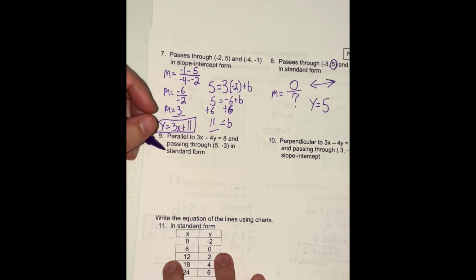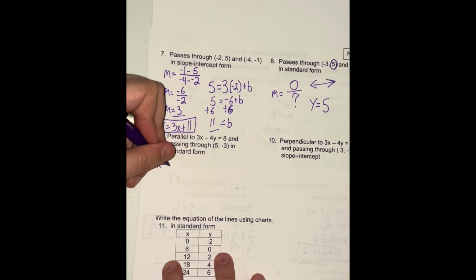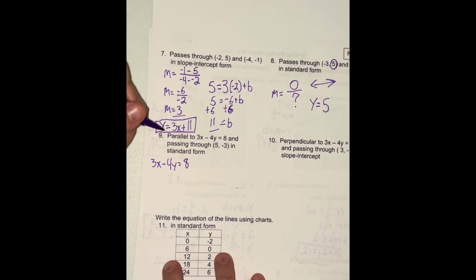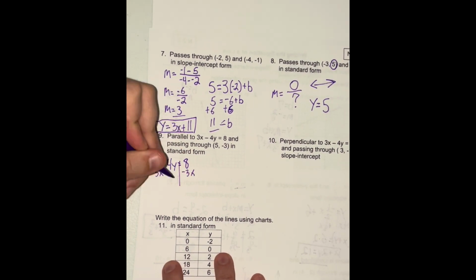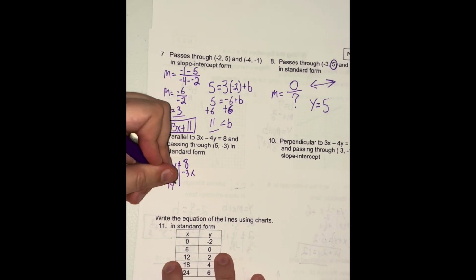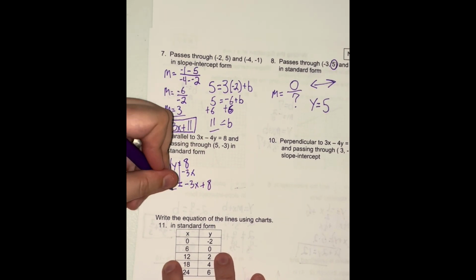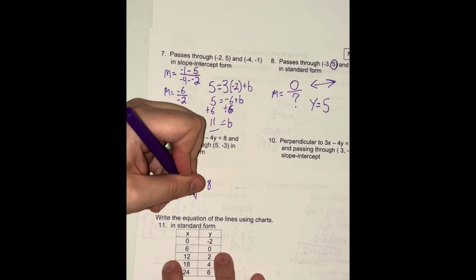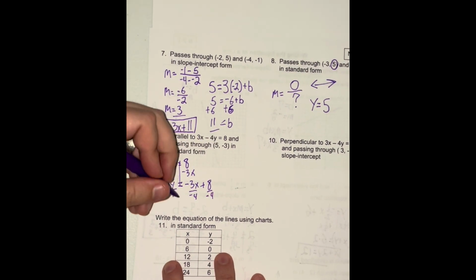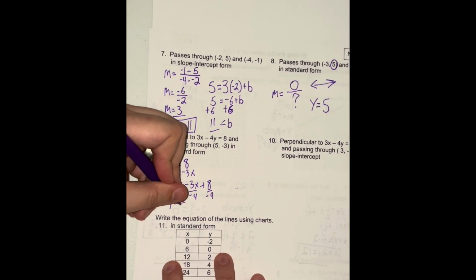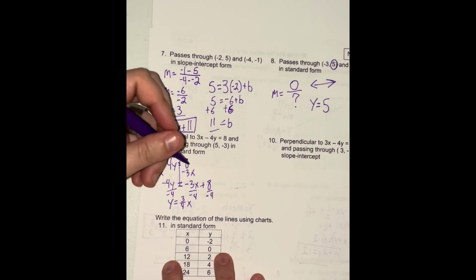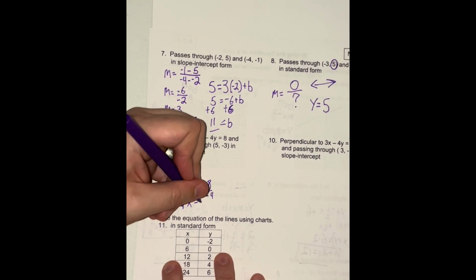So to do that, I can first figure out taking this and changing it to my slope-intercept form, which gives me negative 4y equals negative 3x plus 8, and divide all of those terms by negative 4, and I end up with y equals 3/4 x minus 2.